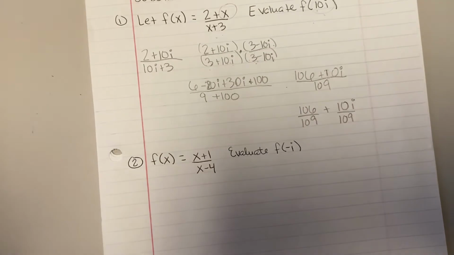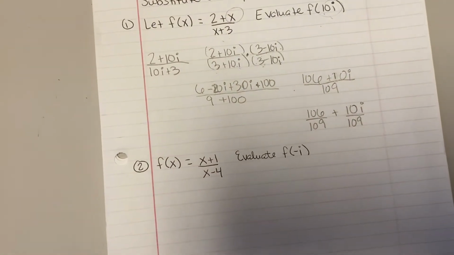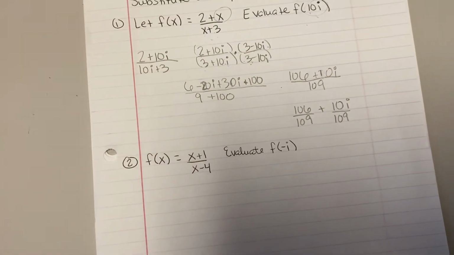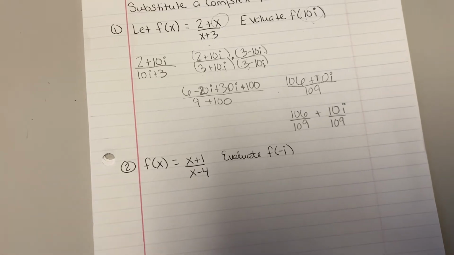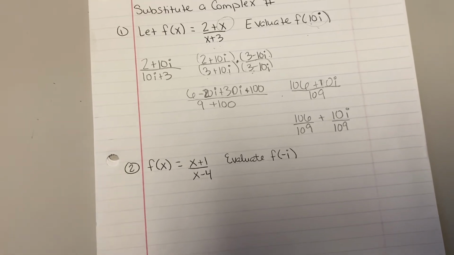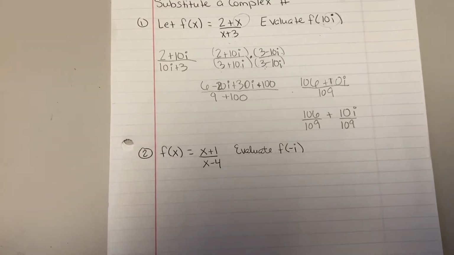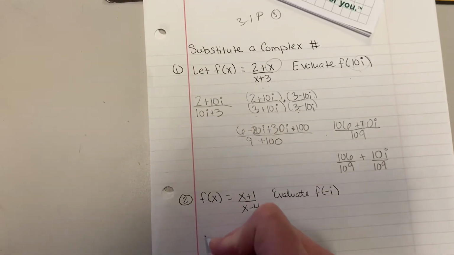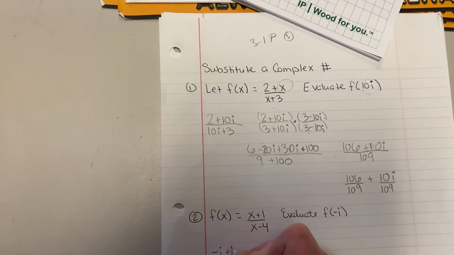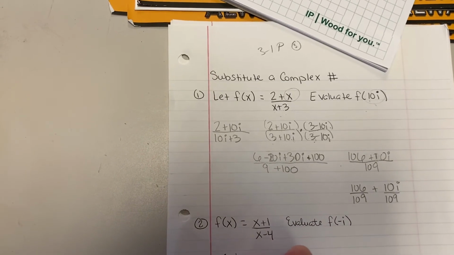Okay, so then the next one. Got x plus 1 over x minus 4. We're going to evaluate for f of negative i. So we're going to substitute negative i in everywhere we see x. Okay, so I have negative i plus 1 over negative i minus 4.